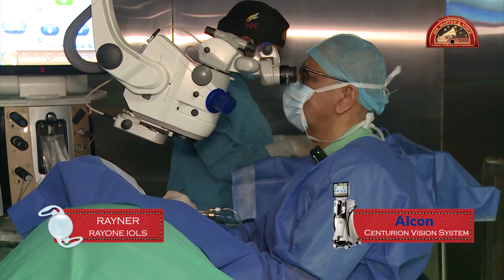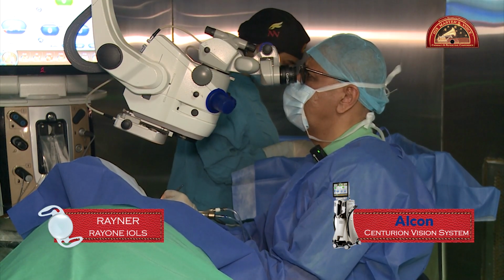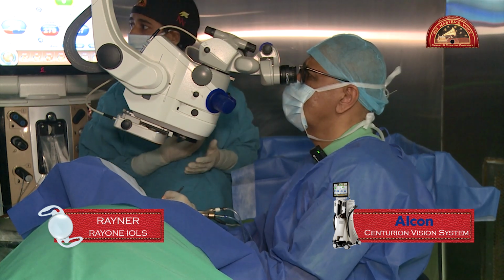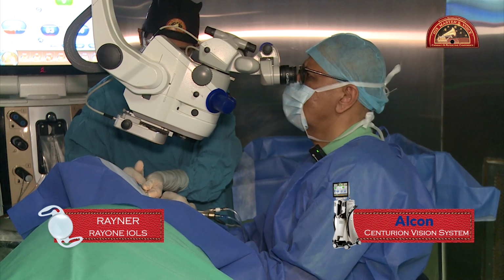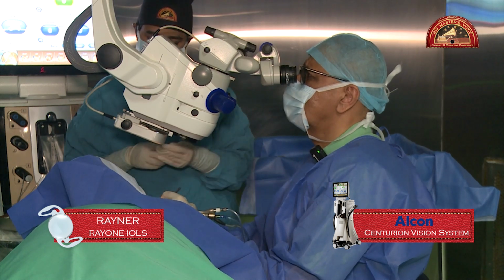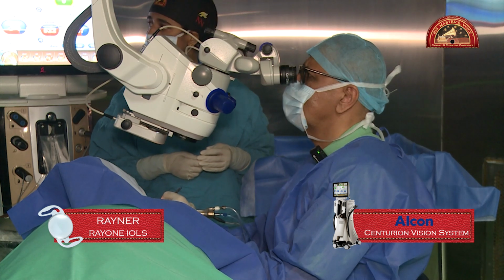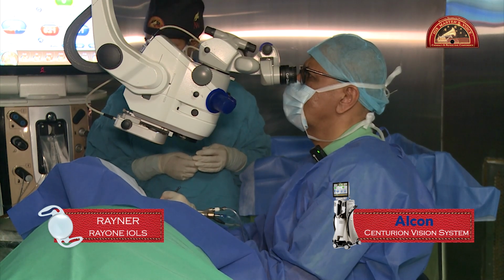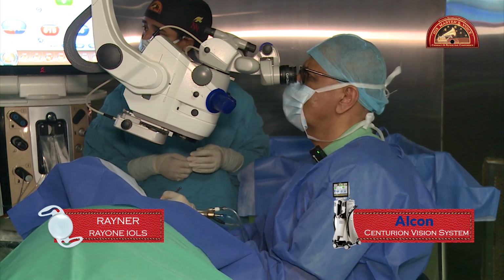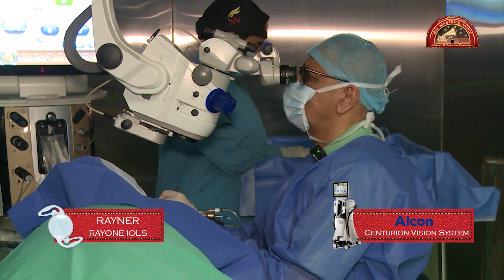Trying to chop it. So, grade 4 cataract, chamber very deep. Good, can you put some visco? Is it clear? Yes, Dr. Rohit, we are able to see. Very hard cataract. I'm taking my time.